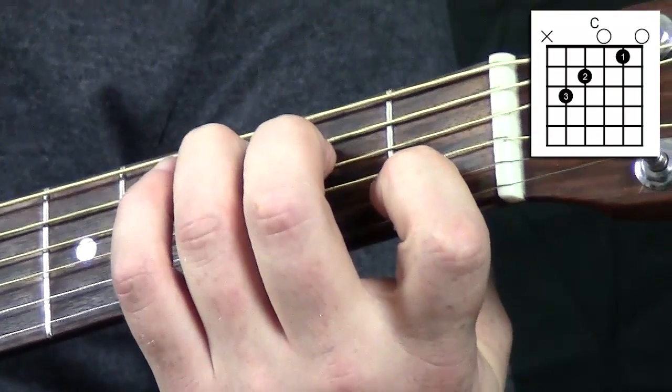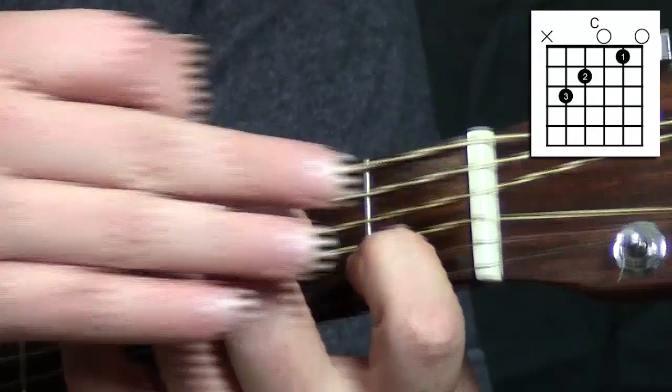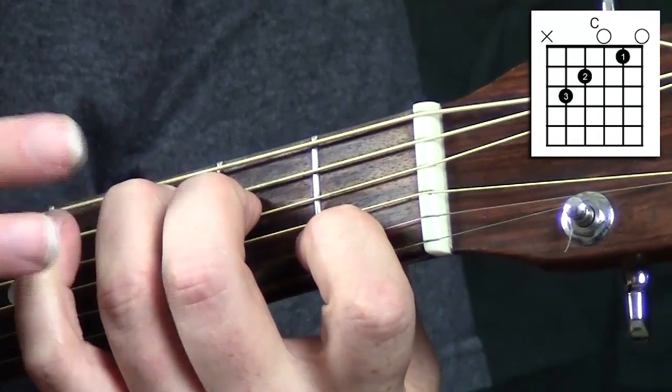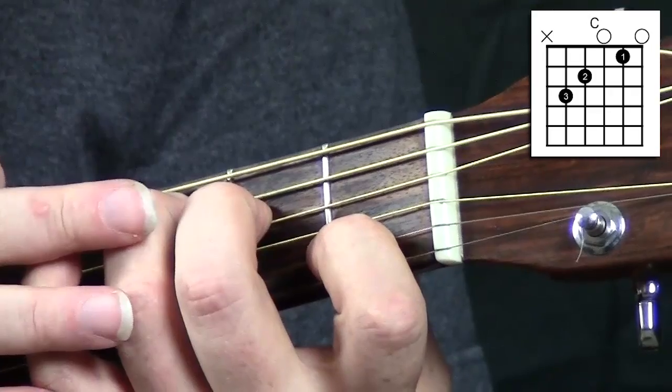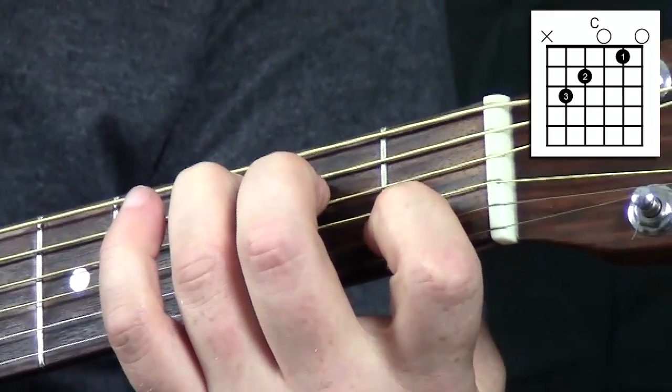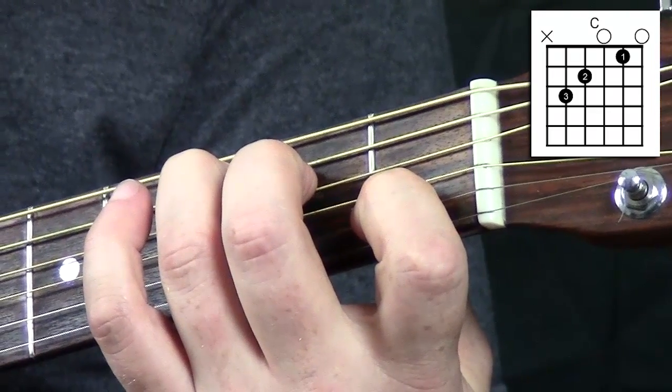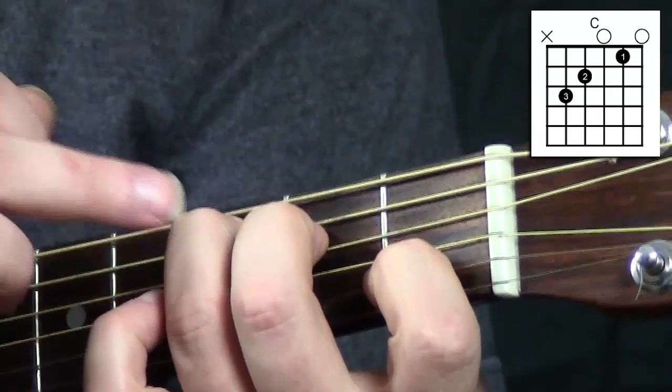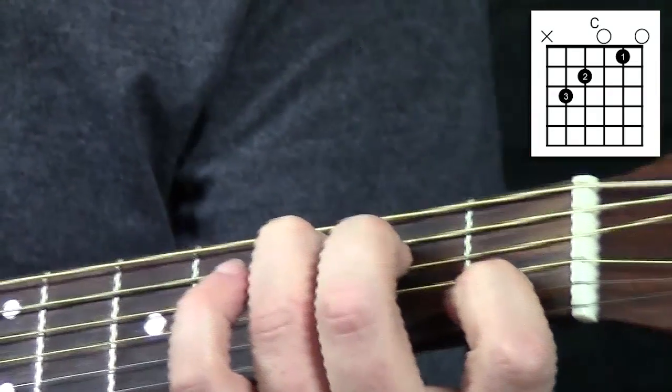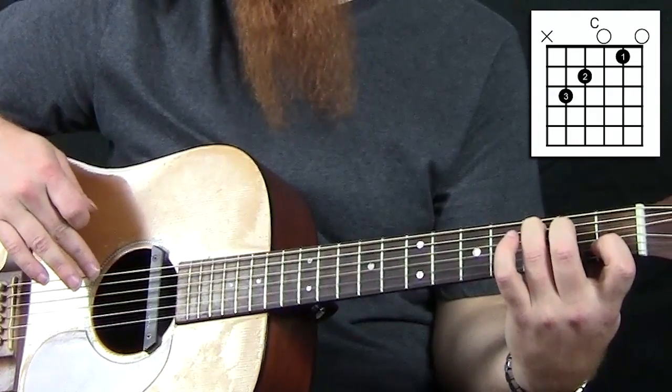So we can look at that chord diagram. It tells us exactly where our fingers go, what fingers to use, where to put them, and which strings to strum and which ones not to strum. After reading that chord diagram, we know where each of these fingers go, and we know we don't strum the lowest string. So we'll go ahead and strum the C chord. And that's how you read a chord diagram.